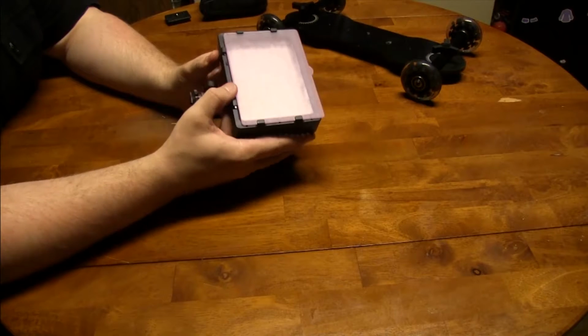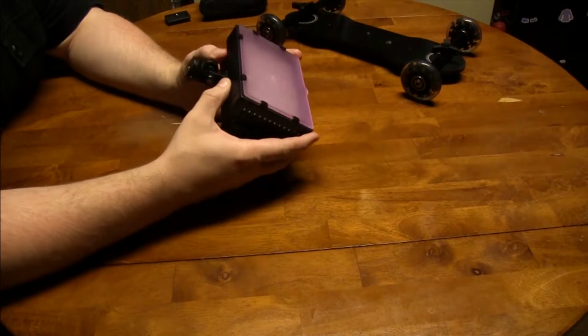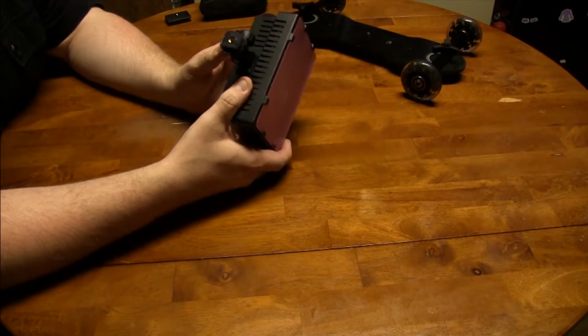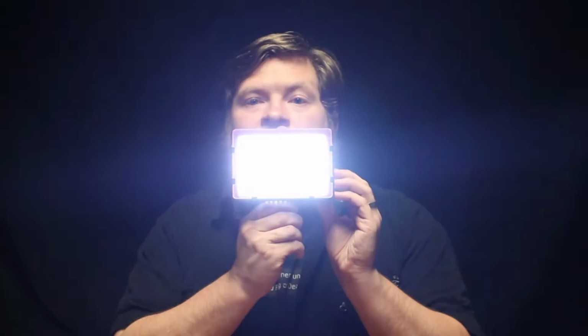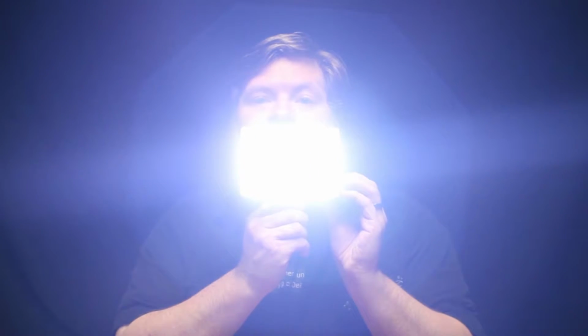When LED light panels first hit the market for video lighting, they were somewhere in the $300 to $400 range. These things were very, very, very expensive. And now they can be had off of Amazon for somewhere around $28. And take it from a professional videographer that is astounding, especially seeing as what they do. These things are incredibly bright.